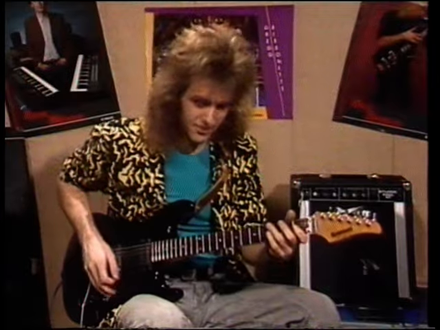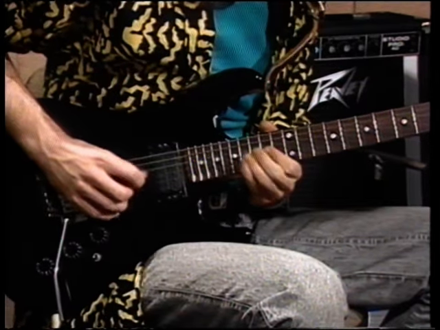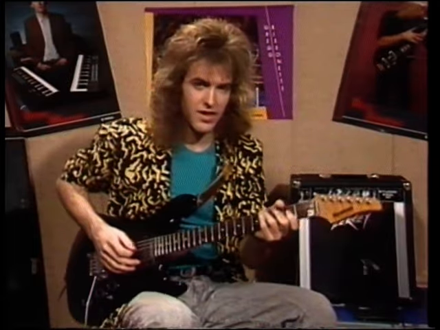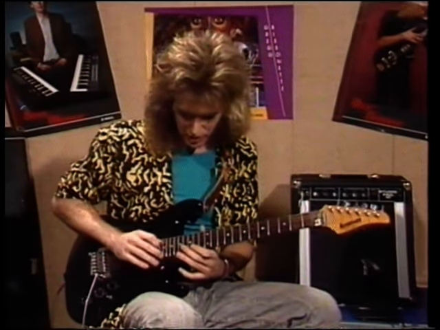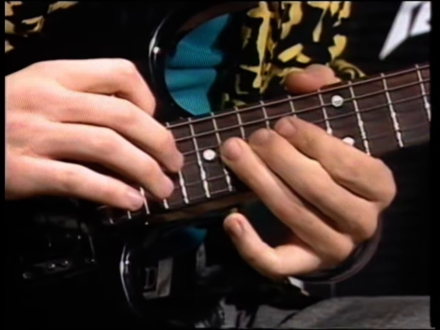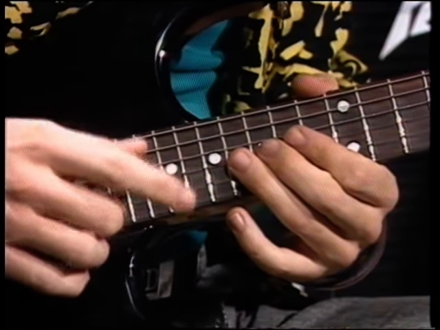Here's lick number 5. Okay, that's a great example of combining a regular picking technique lick with some two-handed playing. Now what I'm doing on that, after I do the bend, is I'm tapping again with my second finger, but you always have the alternative of tapping with your first finger.